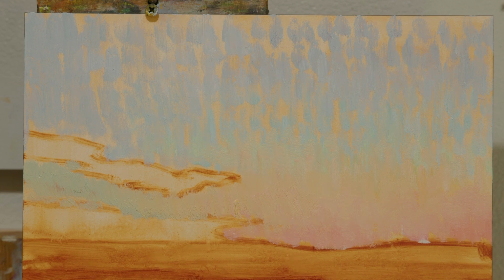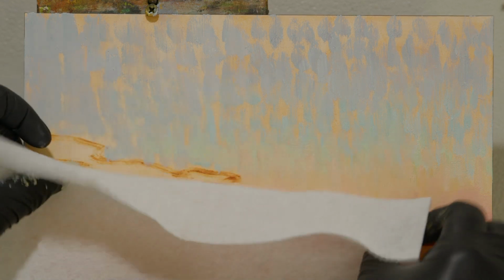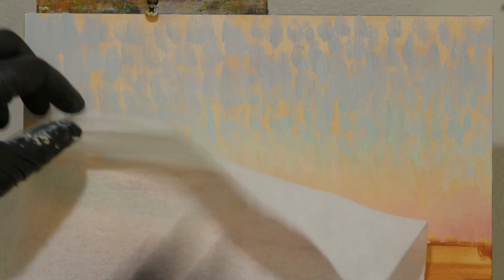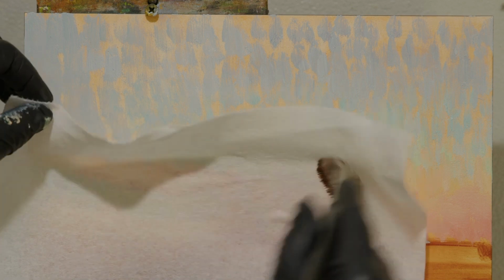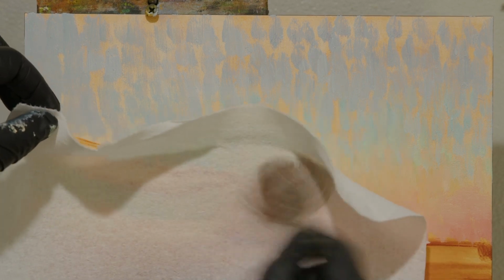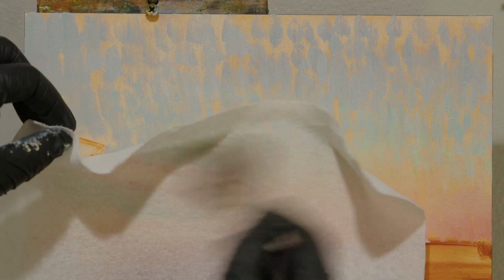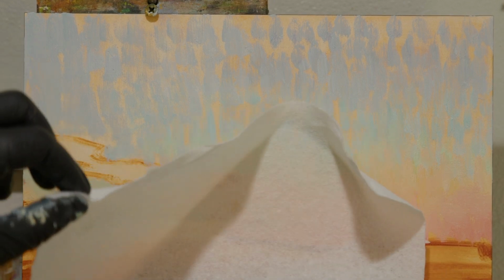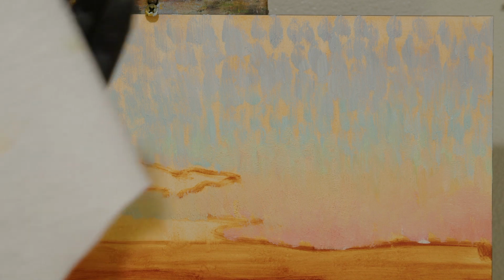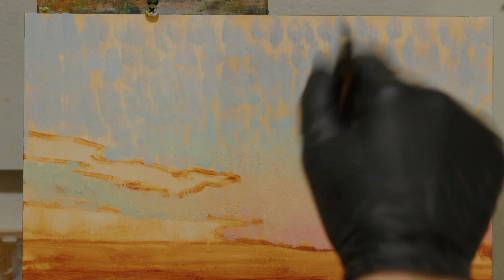This is just an easy thing to fix. I'm going to take a paper towel, and you can use your fingers or a brush, but I use a brush. I'm just going to push it into that section that I saw that got a little bit gray. A little repair work here. And then that's just going to pull off a little paint. See that? Not a lot, but a little.